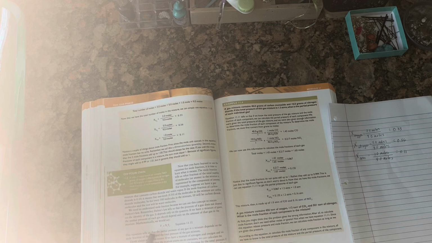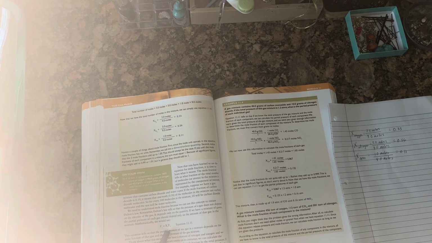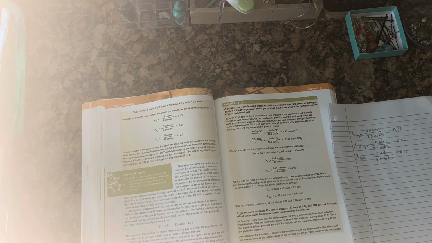All right. And then the equation right here, P1 equals X1 times PT. So P1 is your partial pressure of a gas, okay? X is the mole fraction of that gas. And then PT is the total pressure of the gas mixture, okay? Example 11.4 works through a problem on how to do that. I'm not going to write it out now, but let me know if you have any questions or if you don't understand it. I suggest working through some practice problems of this.